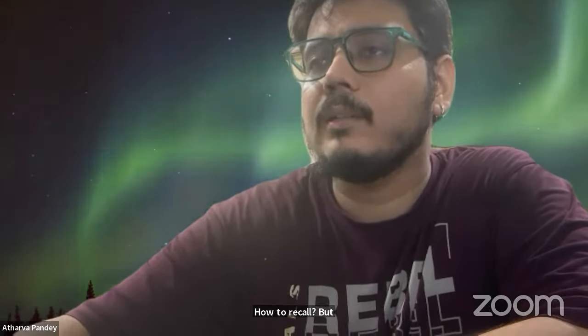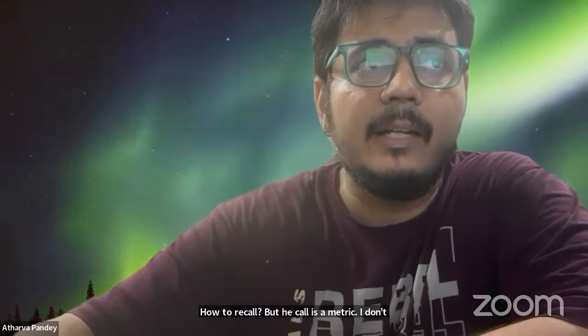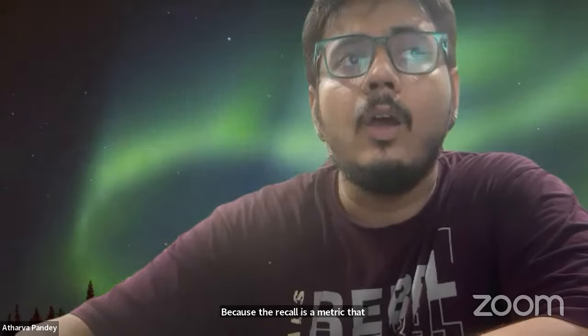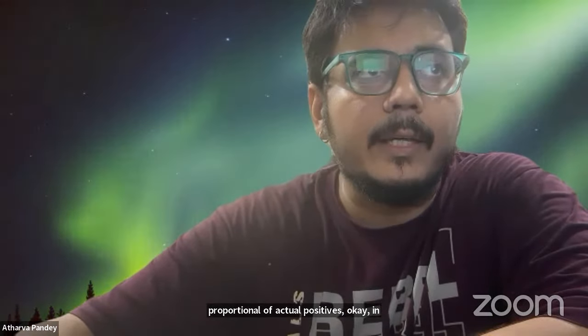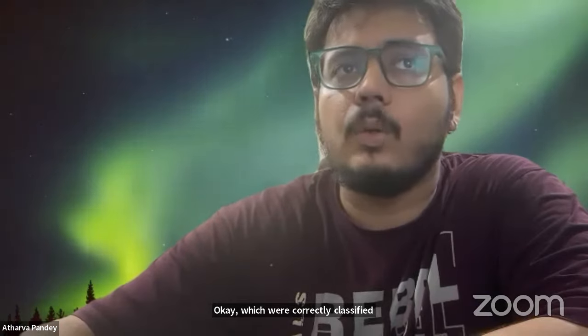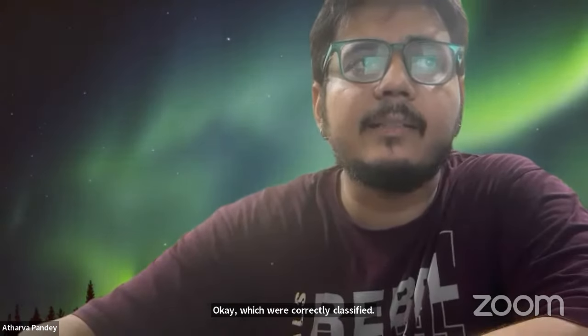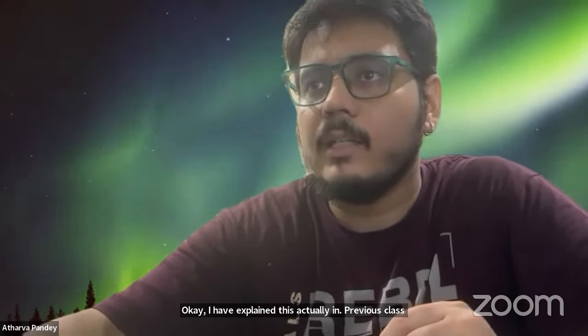How to recall? I don't understand what question you are asking, because recall is a metric that indicates the proportion of actual positives, which I have also written here, that were correctly classified. I have explained this in the previous class as well. It's not a function or anything.